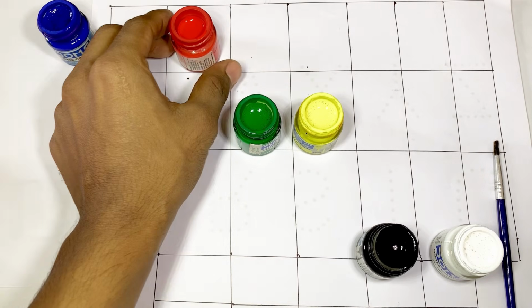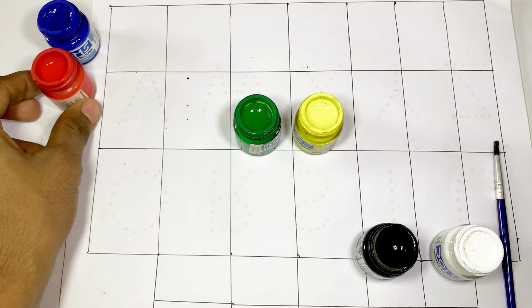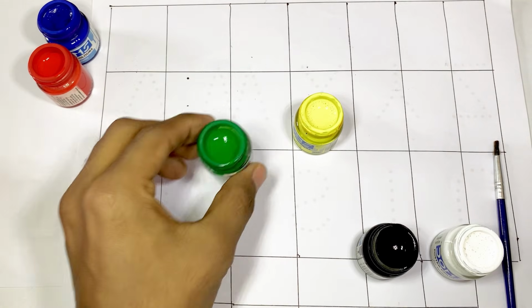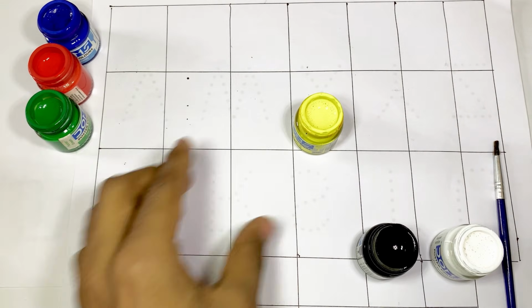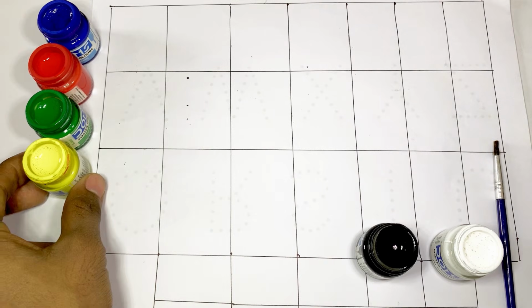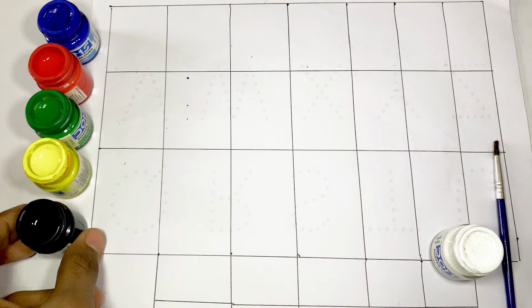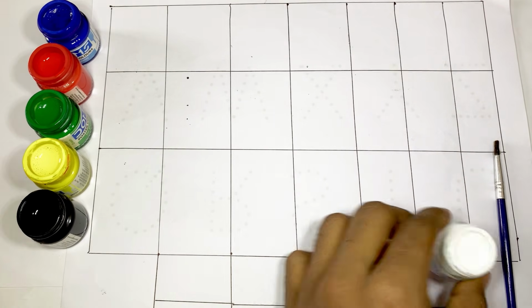Blue color, red color, green color, yellow color, black color, and white color.